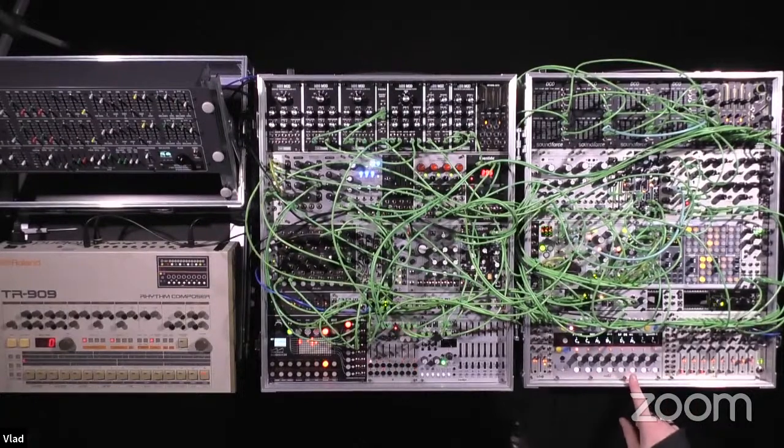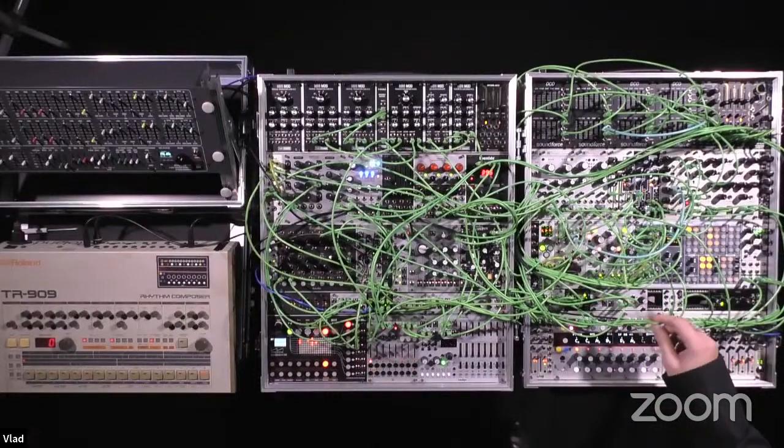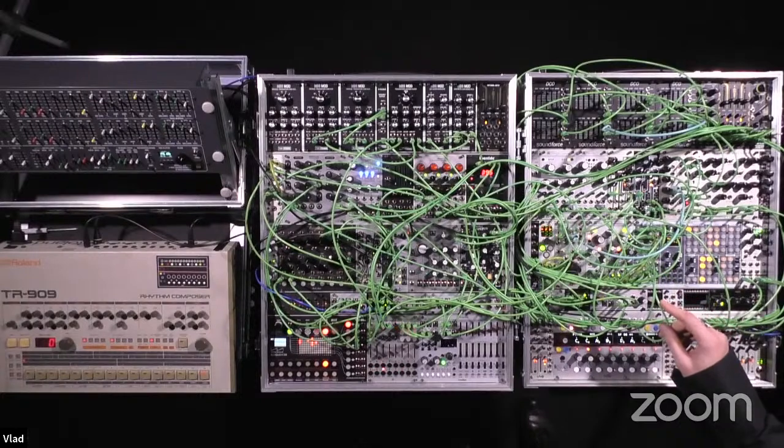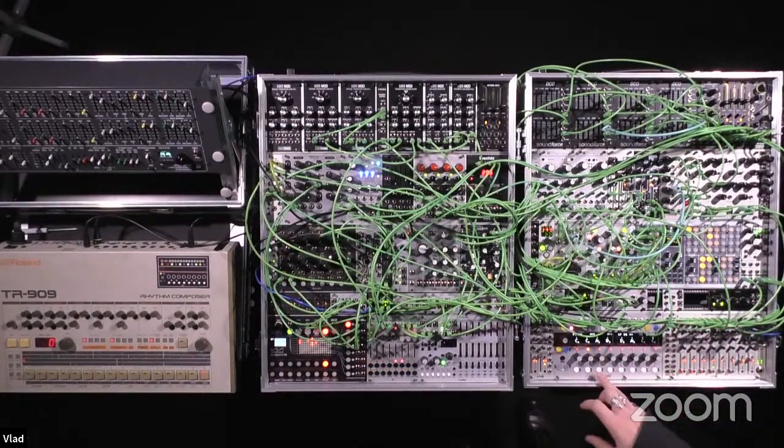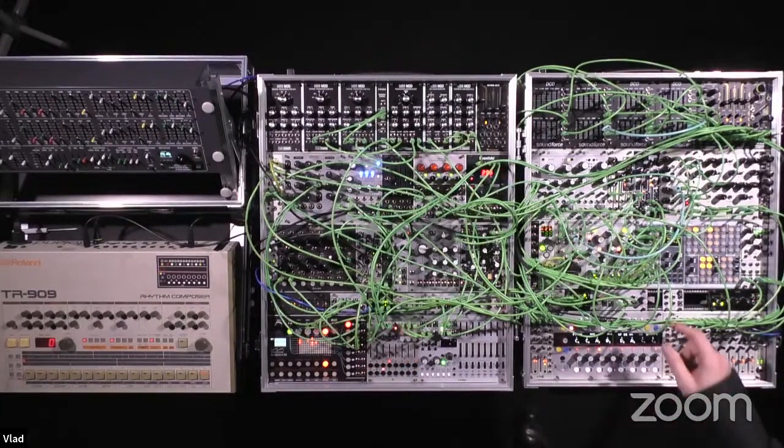Six notes, which are sent to a CV input of Symphonion, and when it's time to change the chord, it changes. Let's wait. Yeah. Now we play different chords.